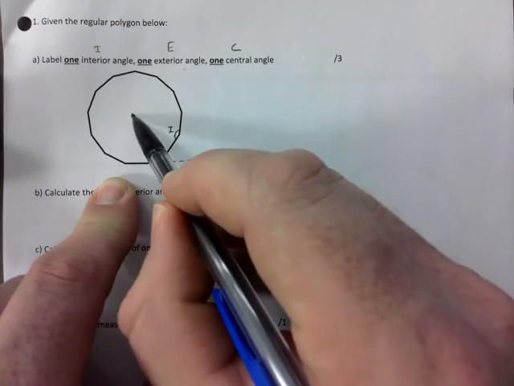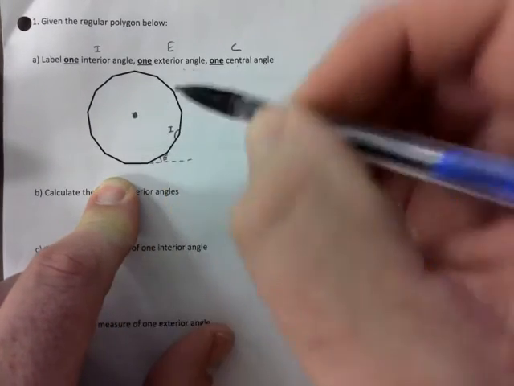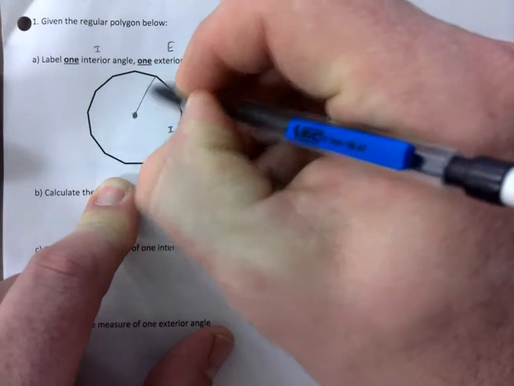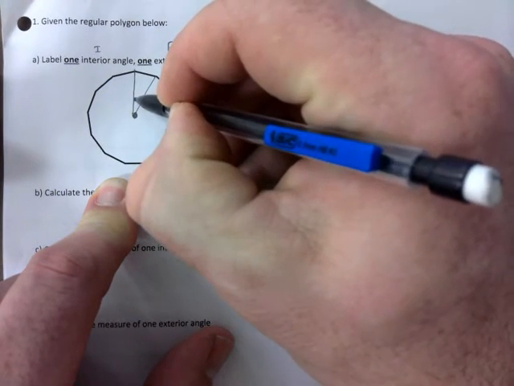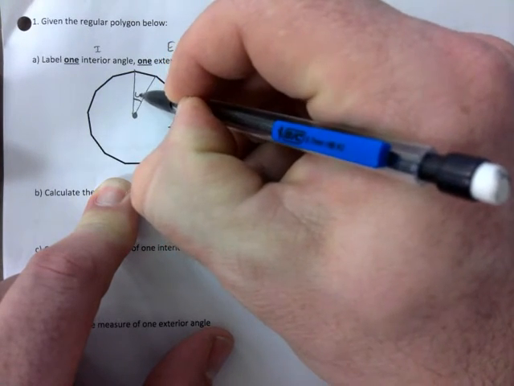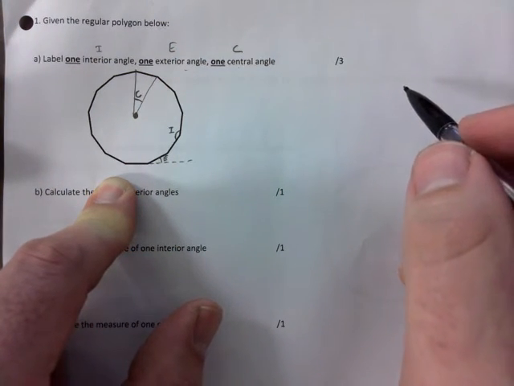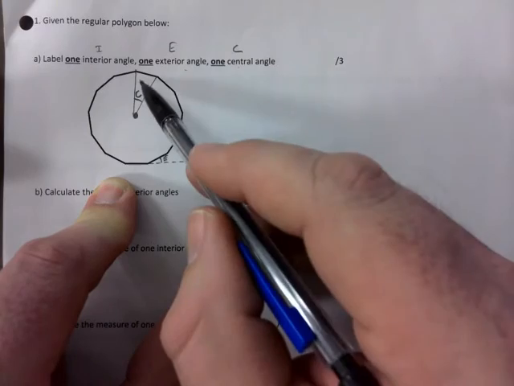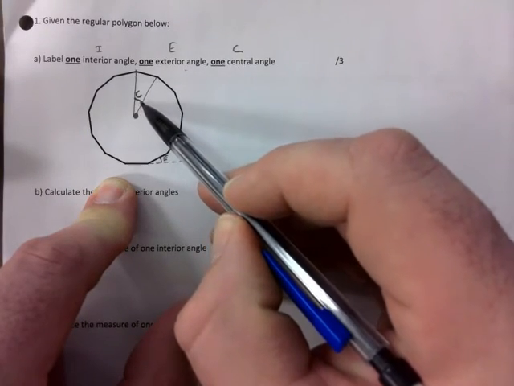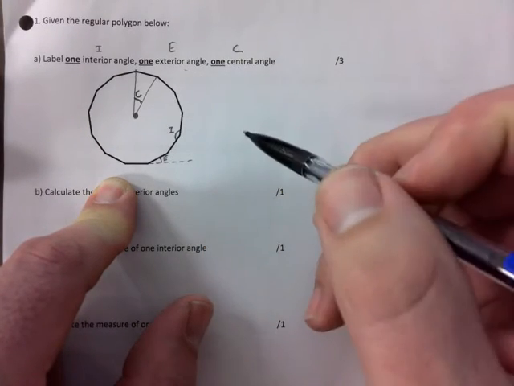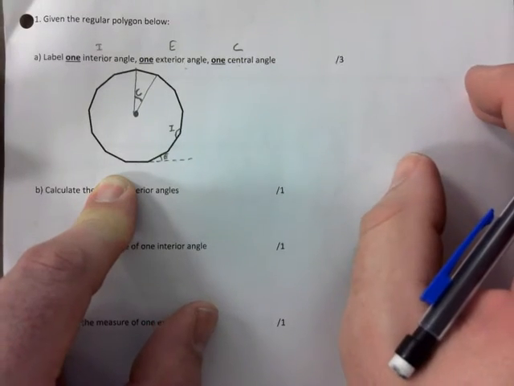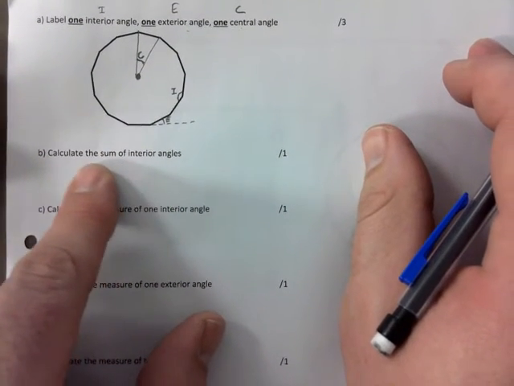And central, you find the middle, and then just slice it. One there, one there. That angle is what we call the central angle. So clearly identify it, don't just put the C somewhere in that triangle. You're telling me that that angle right there is central. So 3 marks if you got that right.